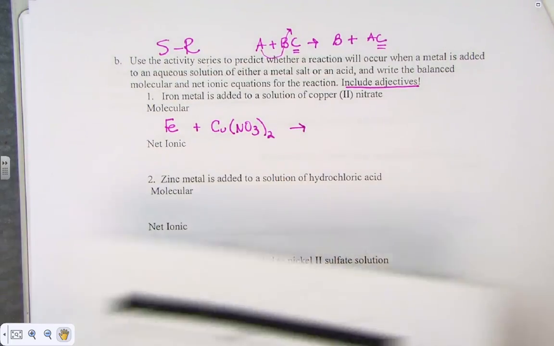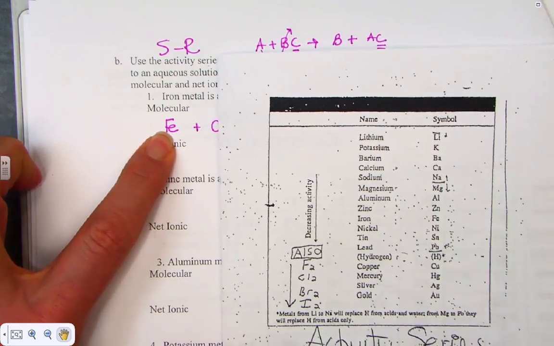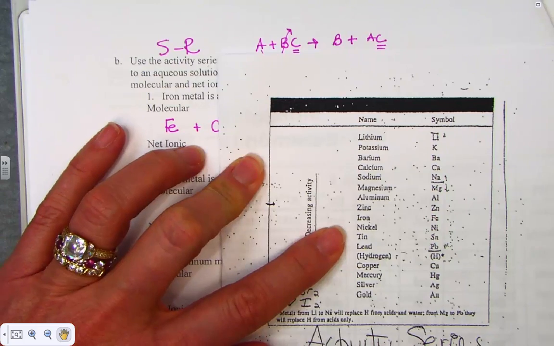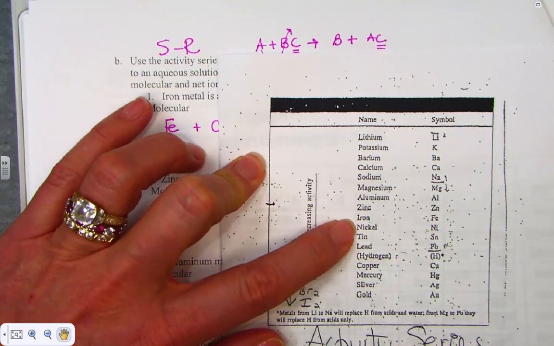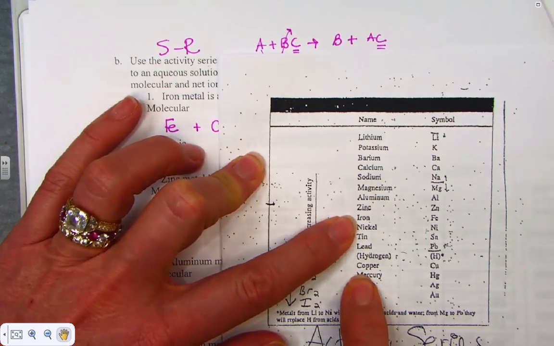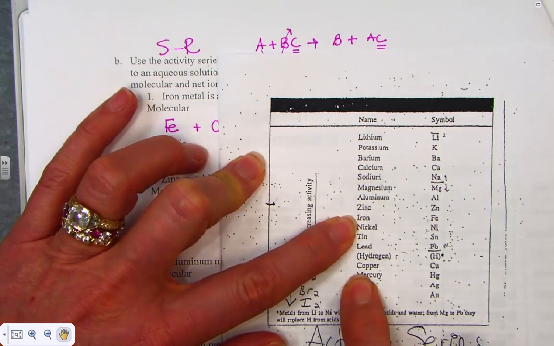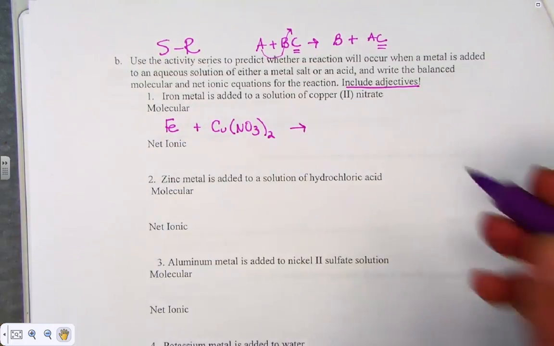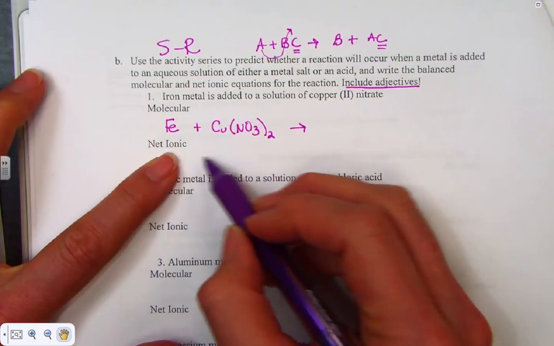Checking the activity series, we have to see if iron is strong enough to displace copper. Is iron stronger or higher up on the activity series? Here's the iron, here's the copper. Iron is indeed strong enough, more active, easier to oxidize compared to copper, so this reaction will indeed go.